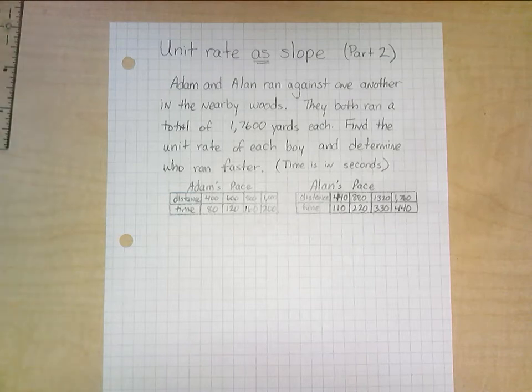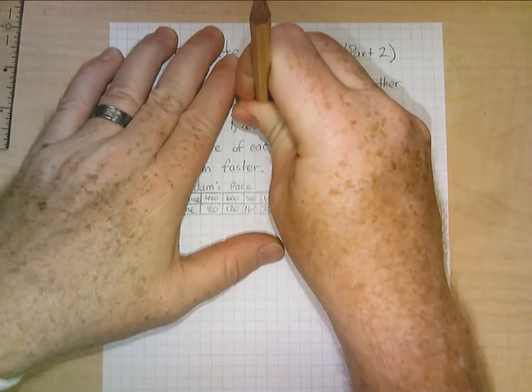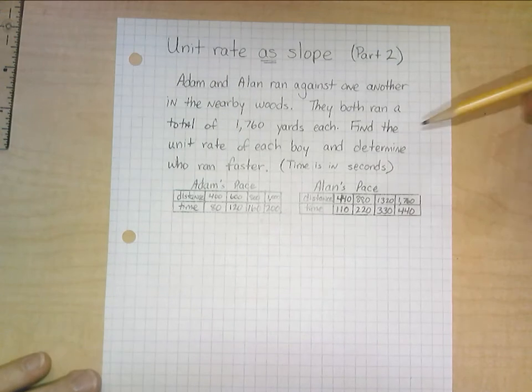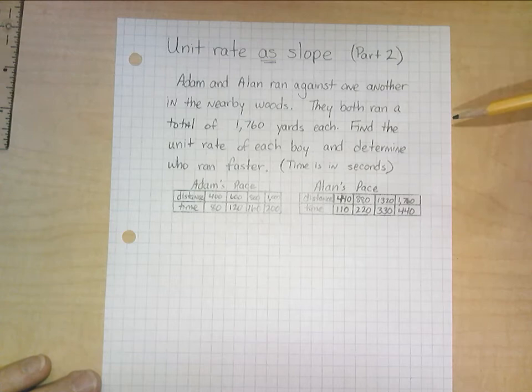So Adam and Alan ran against one another in the nearby woods. I picked those names because those are my two boys. Anyways, they both ran a total of 1,760 yards each. Apparently I put an extra 0 there on accident. Find the unit rate of each boy and determine who ran faster.